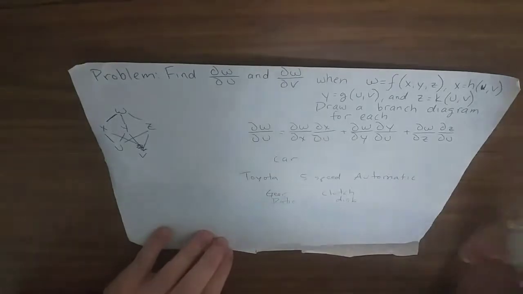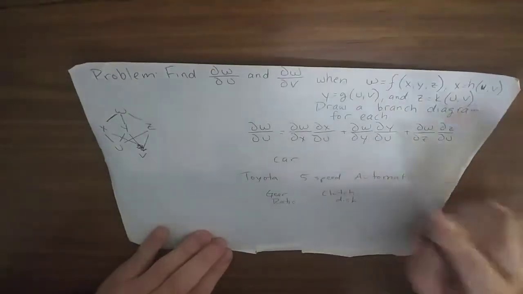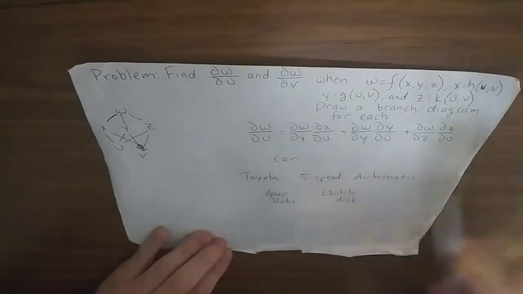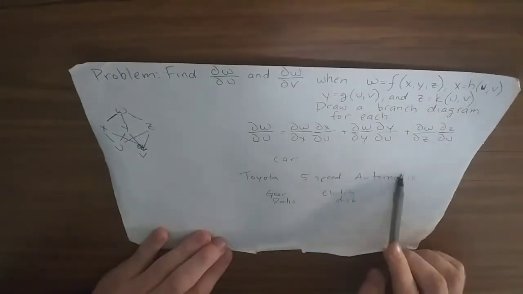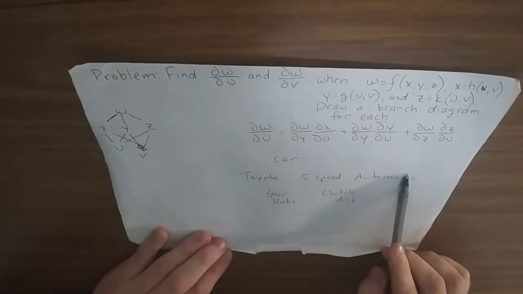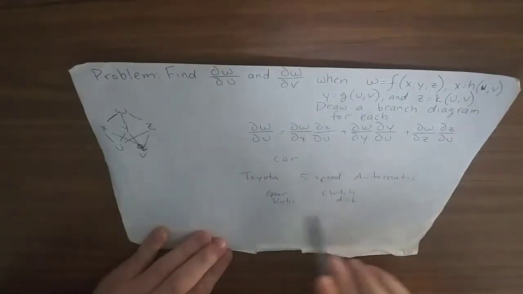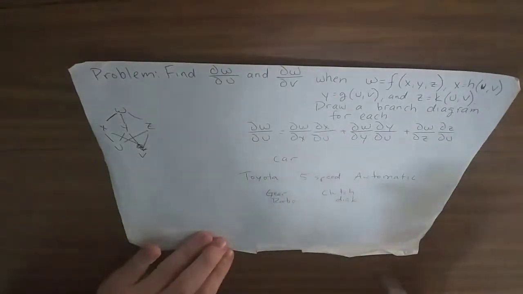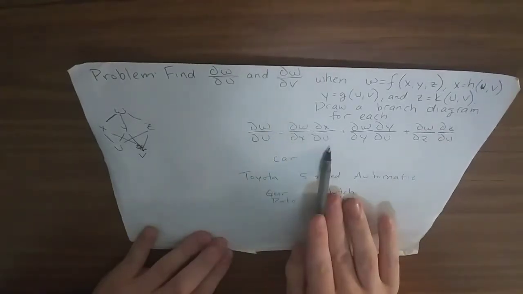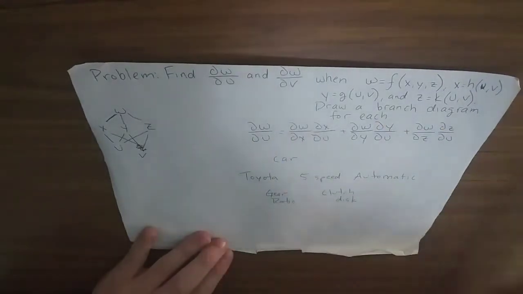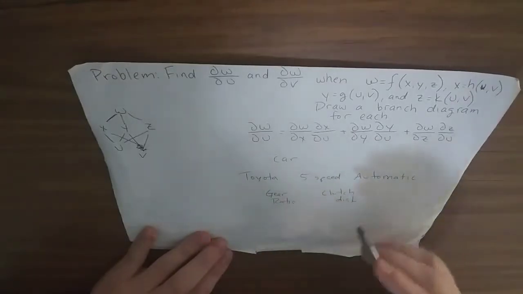So w is related to x, y, and z, just like a car is related to the brand, the transmission, and also a part of the transmission here. Each of those is related to these specific parts. And the same way that when you go from w to u, the same thing can be said for a car in finding these specific parts.